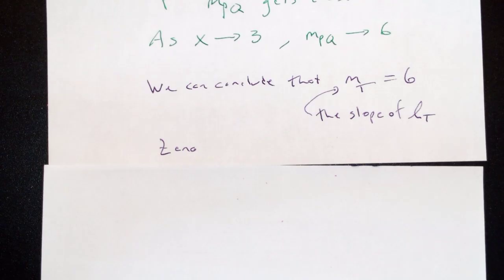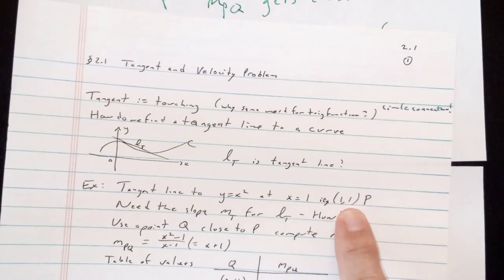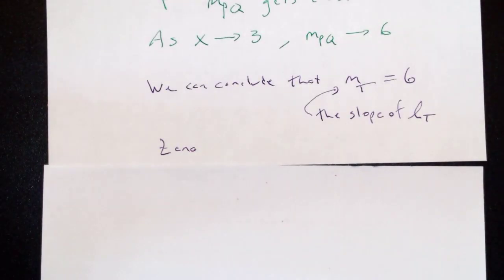What if I pick a different point P? Somebody back there chose x equals 3. That's how we got 3, 9. For the record, that's not what's in my notes. My notes have the point 1, 1. Gosh, I got to do this whole thing again. If I want to know what's going on at a different point, I got to do this whole process again. Am I sure that those are all going to work out the same?